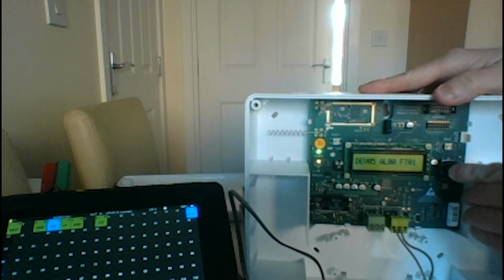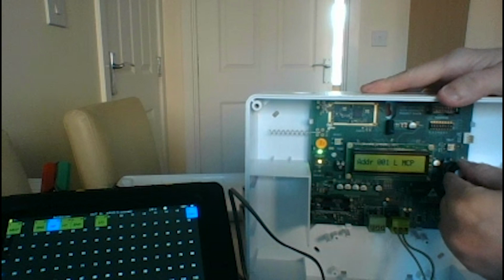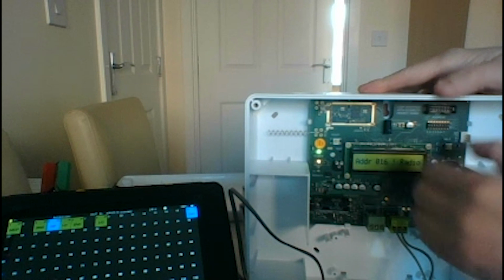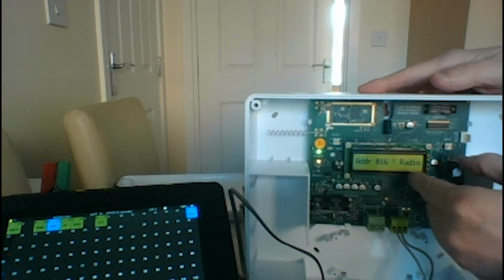So if we go into device status, that will show us all our devices on the loop. Address 1 is an MCP, address 2 is a sounder. Address 4 is our optical detector. Address 5 and 6 are our combined units. Address 8 is our input-output unit. And address 16 is the interface itself, which has a case tamper.